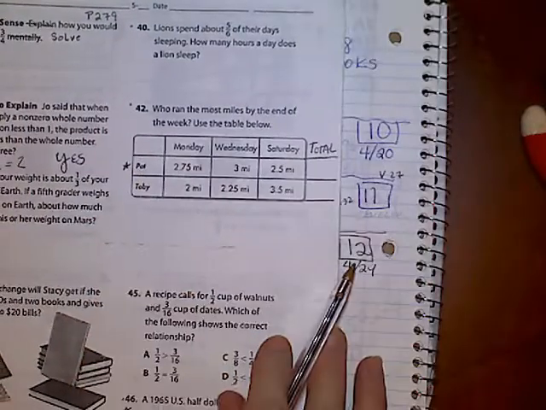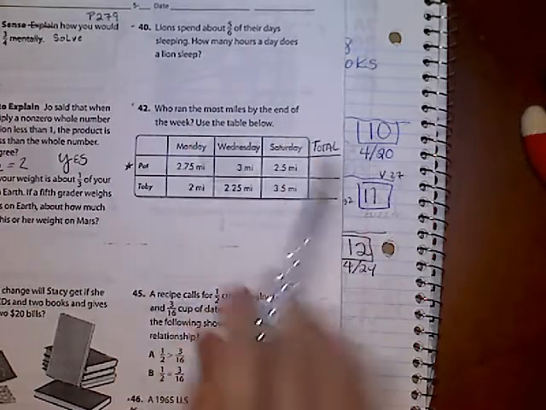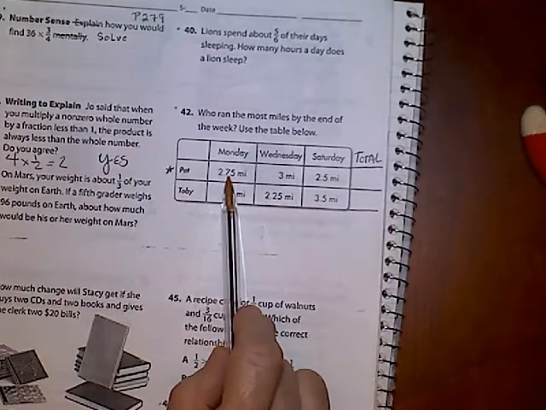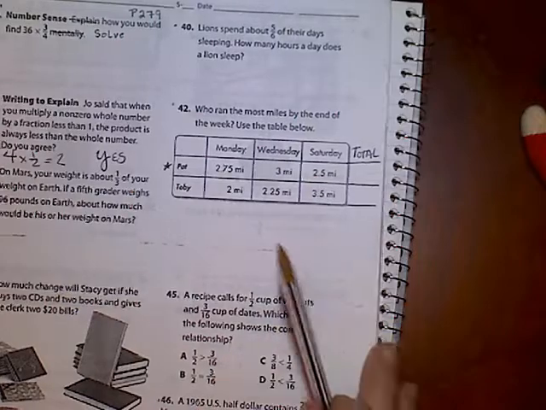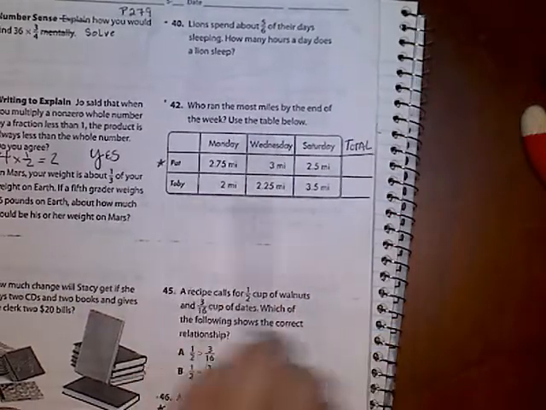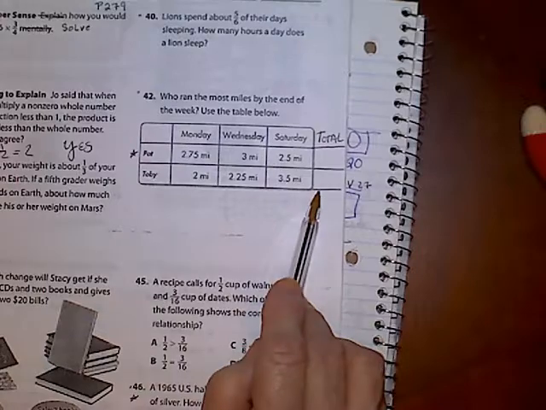Okay, so we're going to do some of these oddity problems. Let's look at this one here. This says, who ran the most miles by the end of the week? Use the table below. So there is Monday, Tuesday, Wednesday, and here's Pat. He ran 2.75, 3, and 2.5. Well, I'm going to help you with him, and then you're going to have to do the other and show both of those answers. Maybe put a line here for the total.